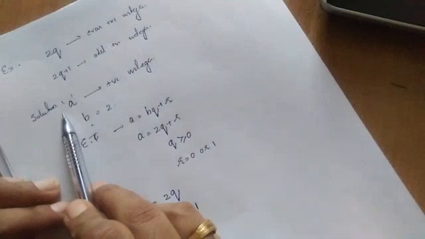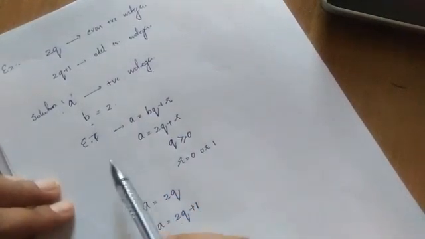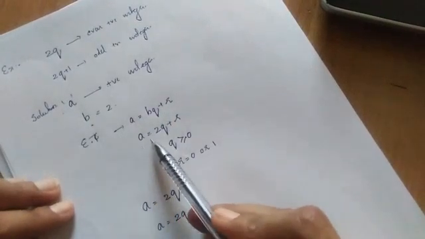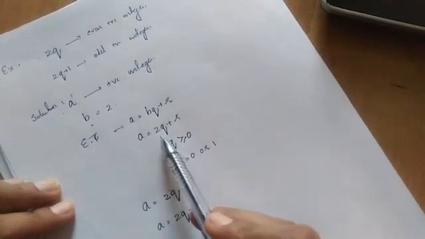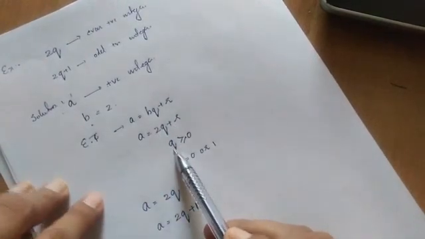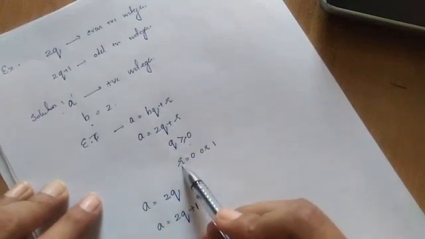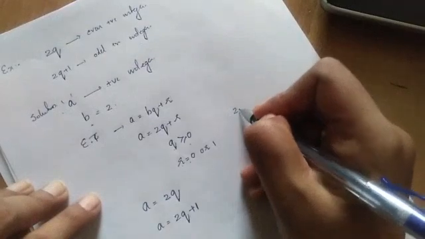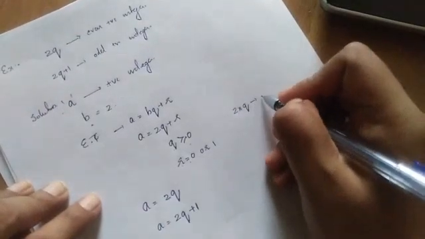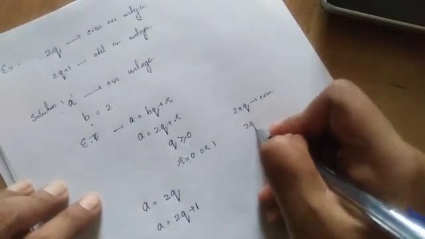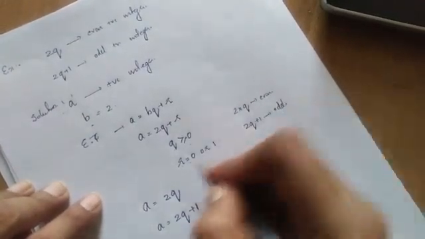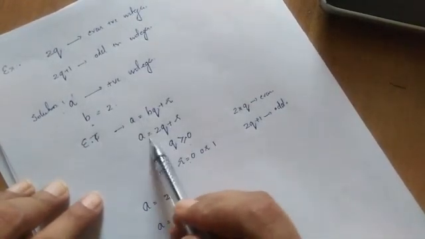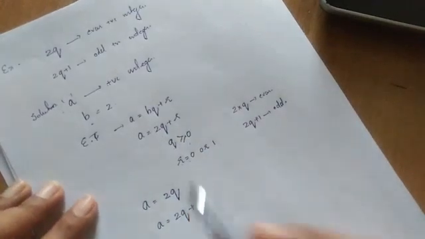Once again, a is a positive integer and the value of b is equal to 2. According to Euclid's theorem, a is equal to bq plus r, so a is equal to 2q plus r, with q greater than or equal to 0, and r is 0 or 1, because multiplying q by 2 gives an even integer, and 2q plus 1 is an odd integer. So we take r equal to 0 or r equal to 1. By this expression we can represent all the even and odd integers.